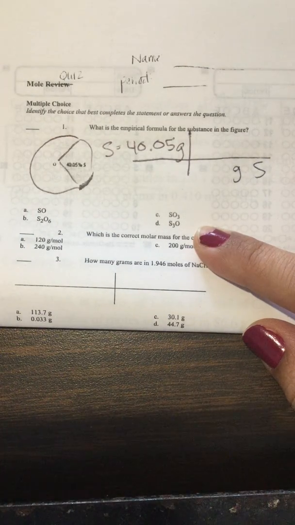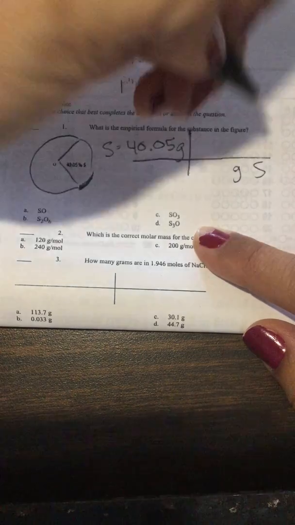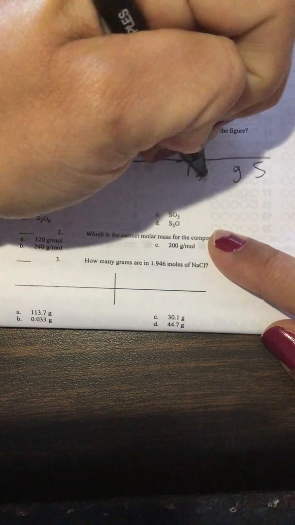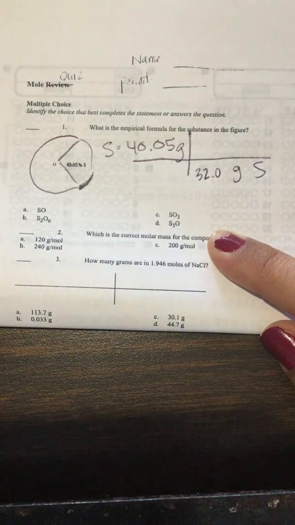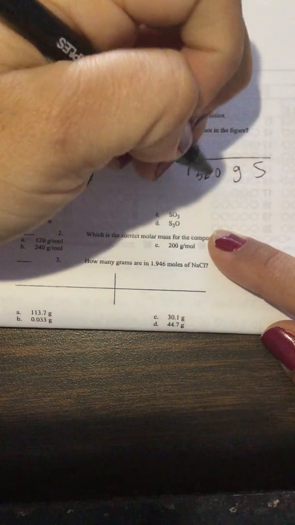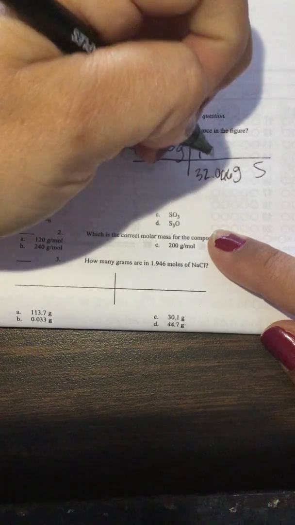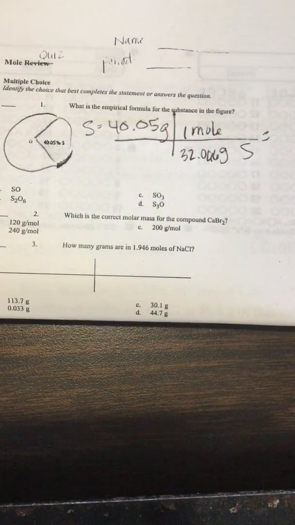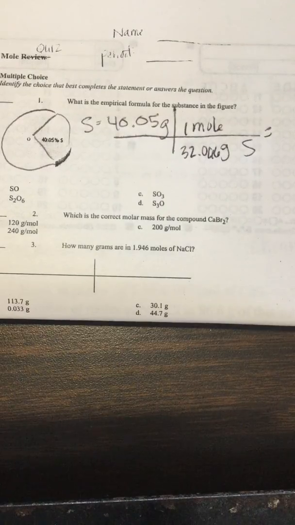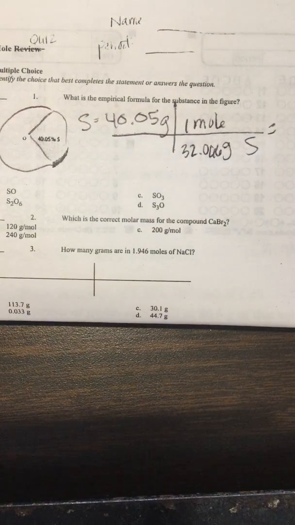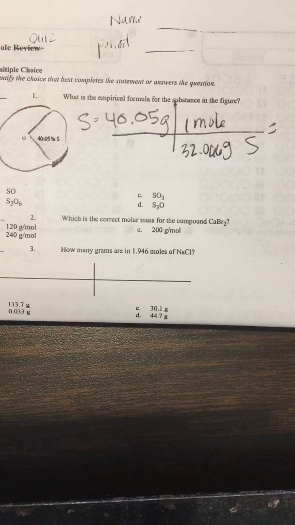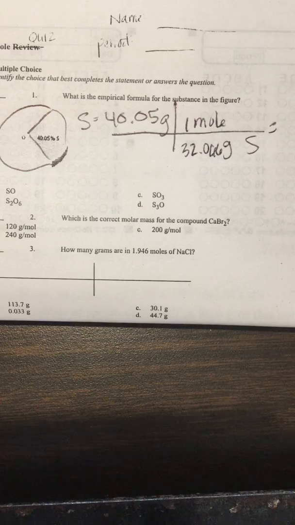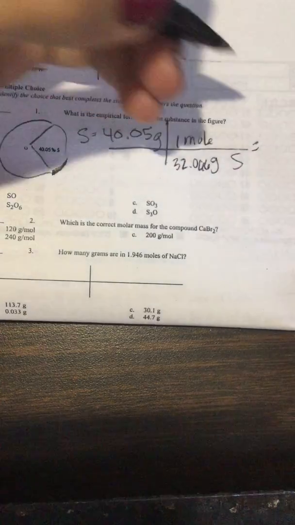So that's for sulfur, and the grams of sulfur on the periodic table is 32.066. Okay, so we're going to divide these 2 numbers in your calculator. It does not need to be in scientific mode. 40.05 divided by 32.066, 1.24.